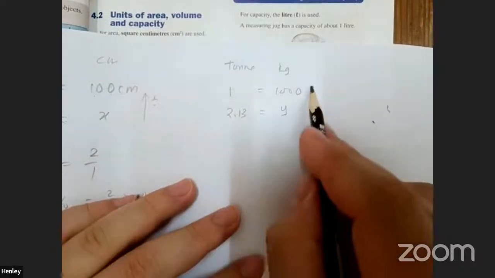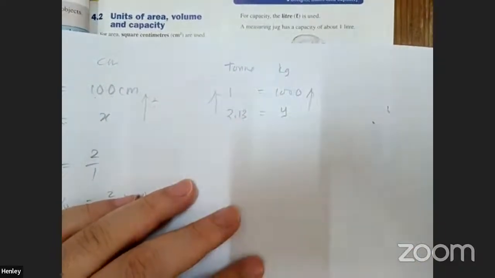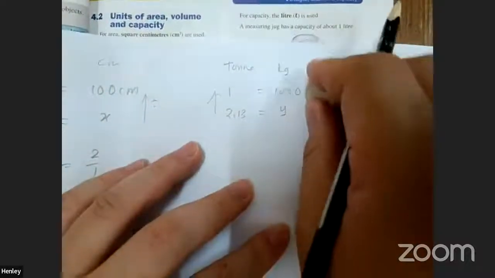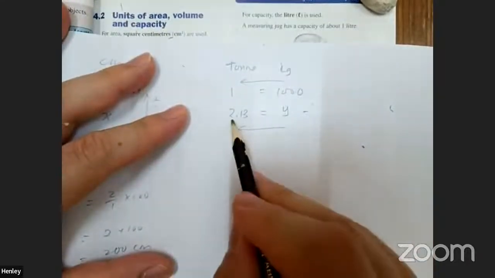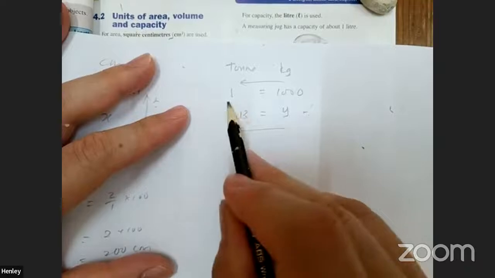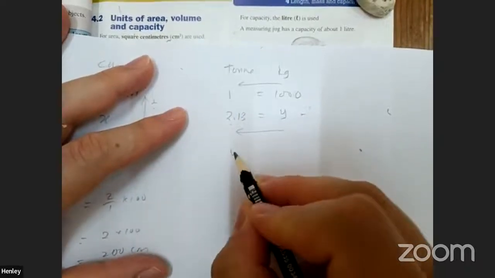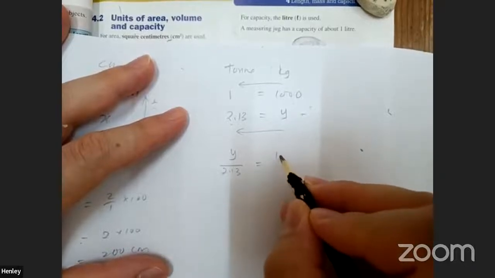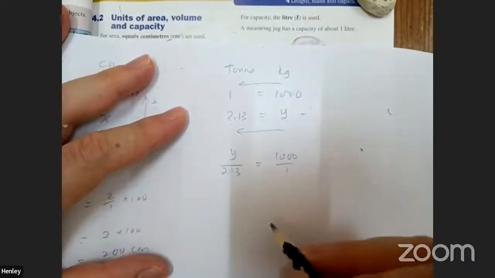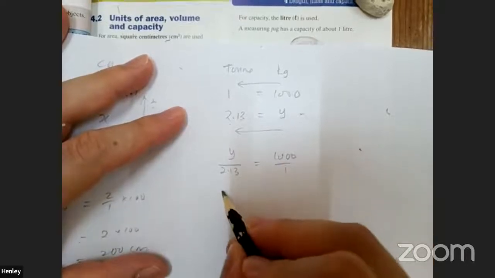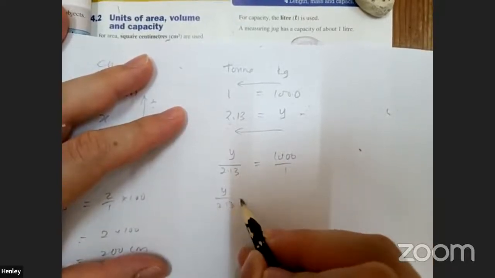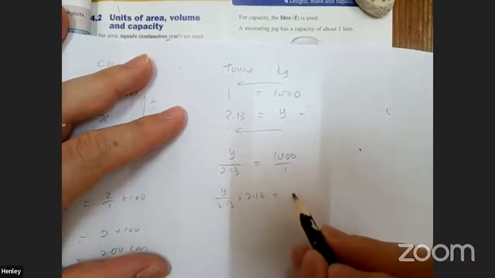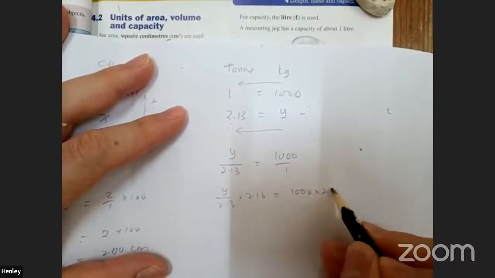Just now I showed the arrow is up. If you are in this stage already, no worry, your arrow can be sideways also. From y to 2.13 and this one. It means that y divided by 2.13 is equal to 1000 divided by 1. To solve this type of question, you need to have y divided by 2.13 times 2.13 equal to 1000 times 2.13.